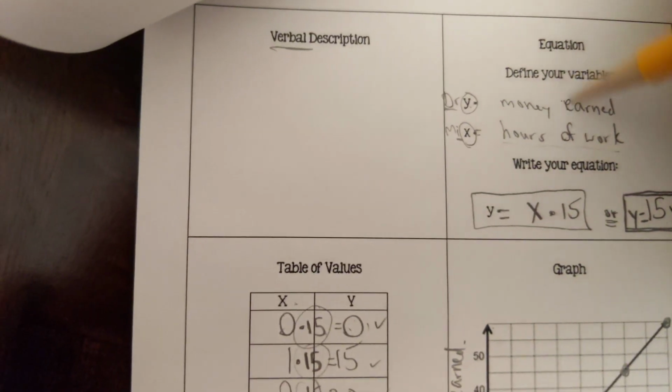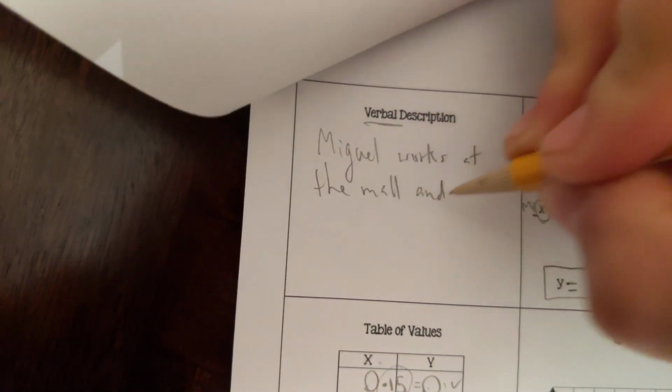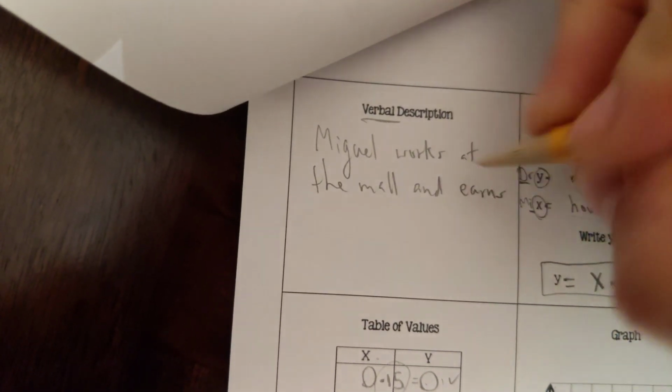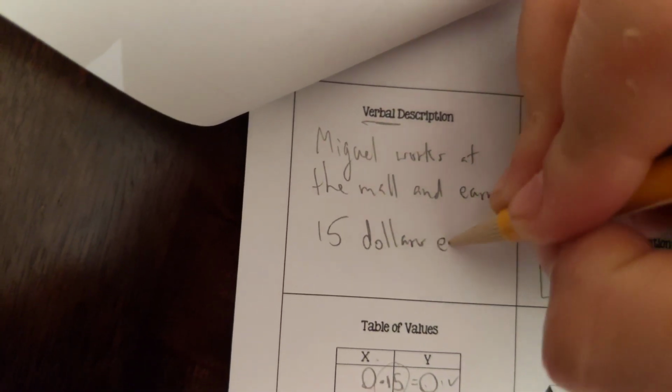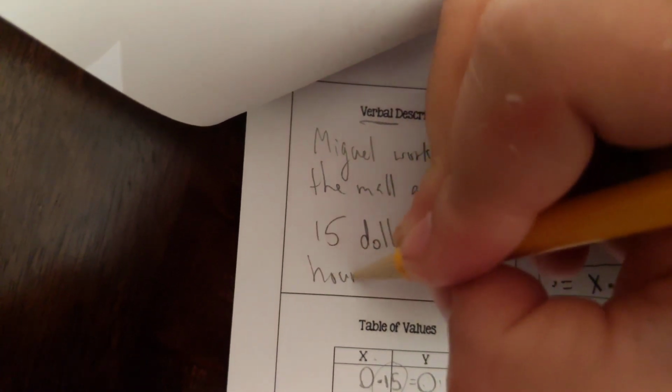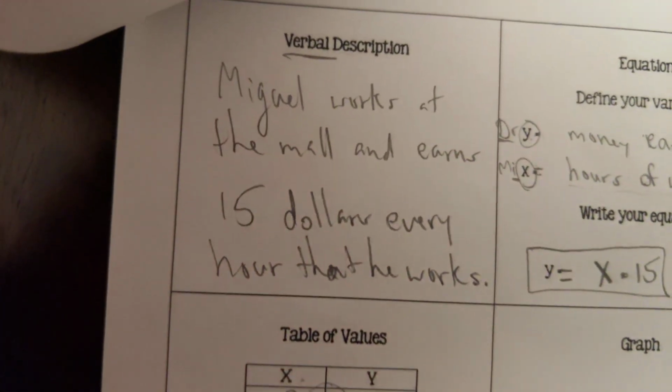So the last thing we have to do is fill out the verbal description. So since we're talking about hours and money, we can say, I don't know, give me a name. Miguel works at the mall and earns $15 every hour that he works. Okay, so that's the verbal description of what we just did. He's working at the mall and making $15 every hour.